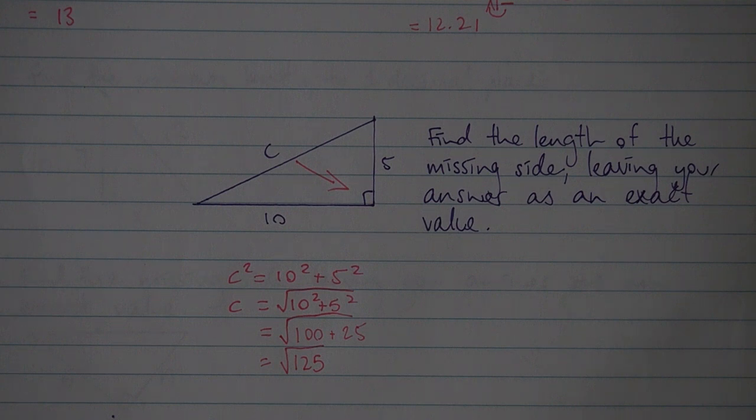Hopefully that was helpful for you to be using that process. You're either going to get a whole number answer, you're going to have to round it using your knowledge of rounding, or you'll be asked to leave it as an exact value, which means you must leave it in square root form.